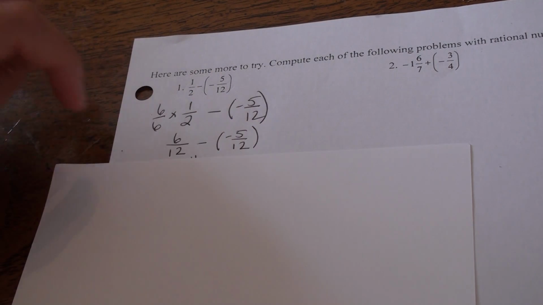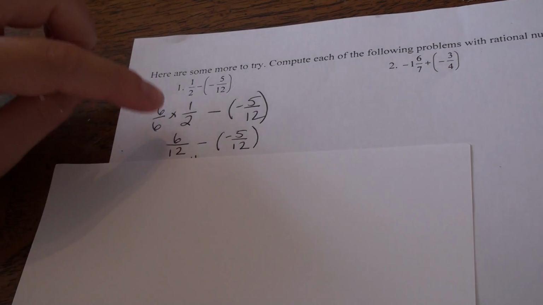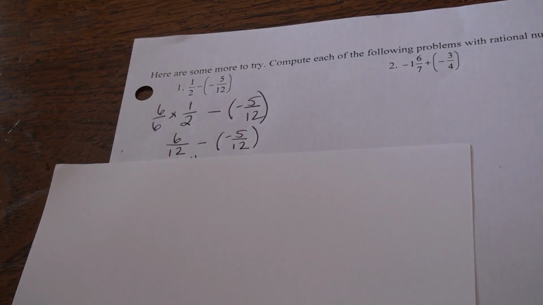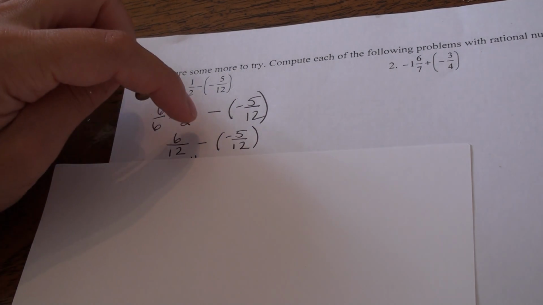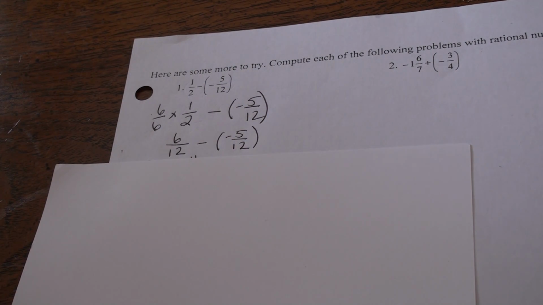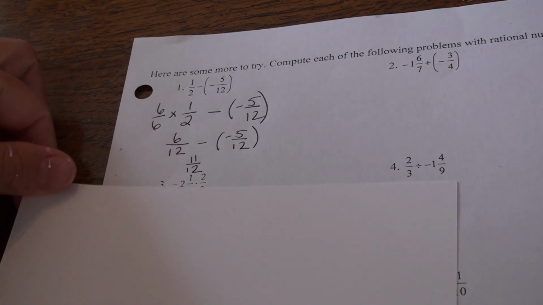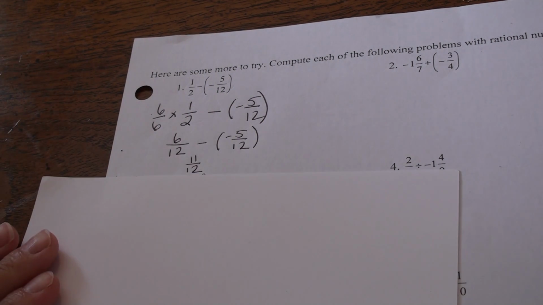So 6 times 1 is 6, 6 times 2 is 12, so I have 6/12 minus negative 5/12. Hopefully you remember that when you subtract a negative, it becomes positive. So 6 minus negative 5 becomes 11, and my denominator stays the same.